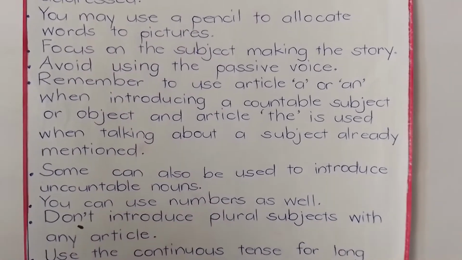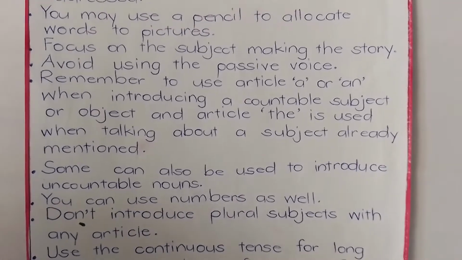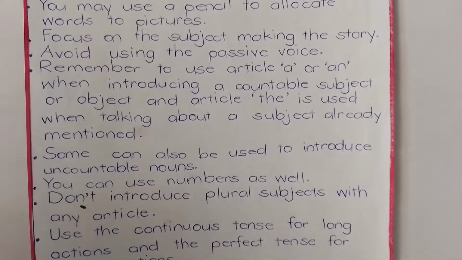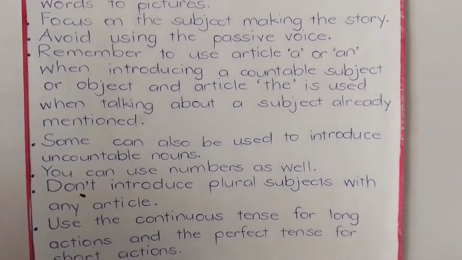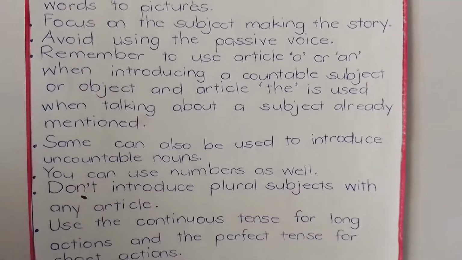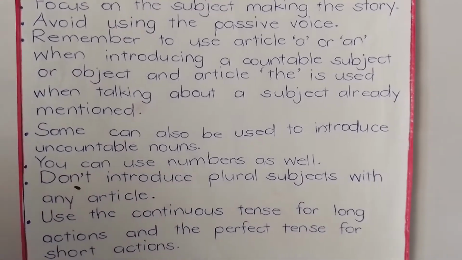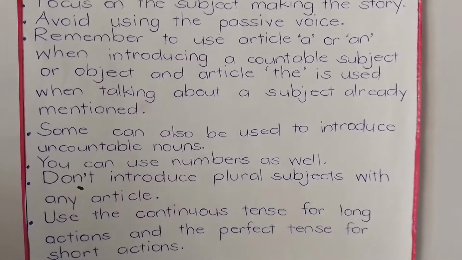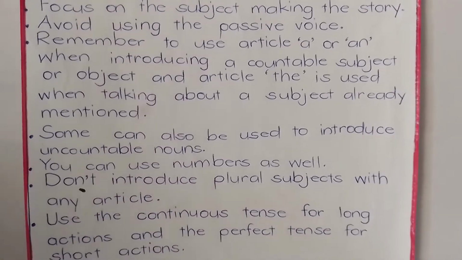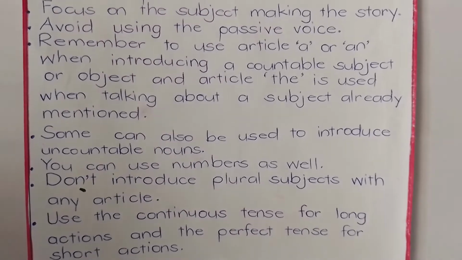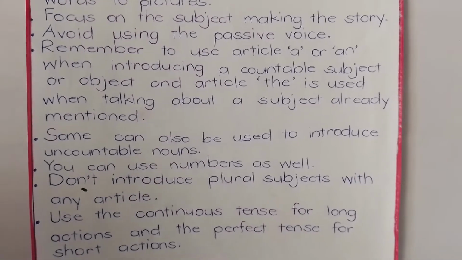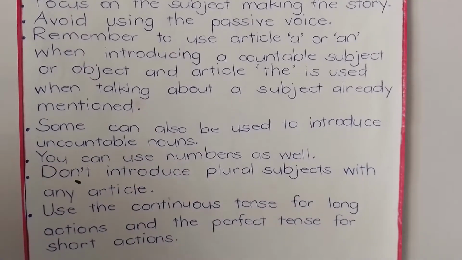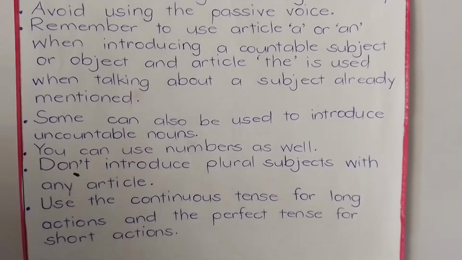Avoid using the passive voice. When we are describing these pictures, we only use the active voice. And in the active voice, that's where we begin with the subject, we put the verb, and we end with the object. The subject here, I mean the doer of the action, and the verb is the action that is done. Then the object is the receiver of the action. So you should make sure that your sentence appears in that particular pattern. Subject, verb, and then object.